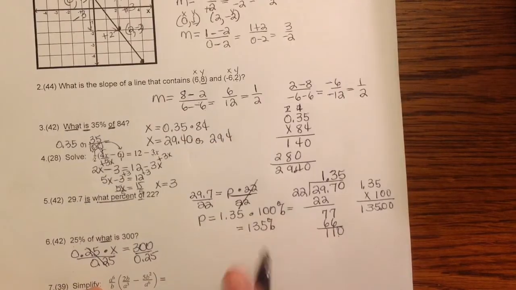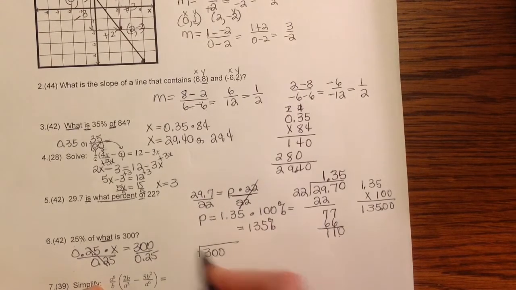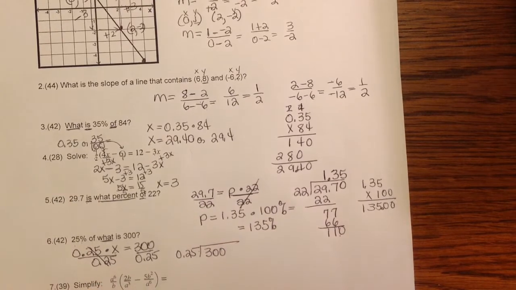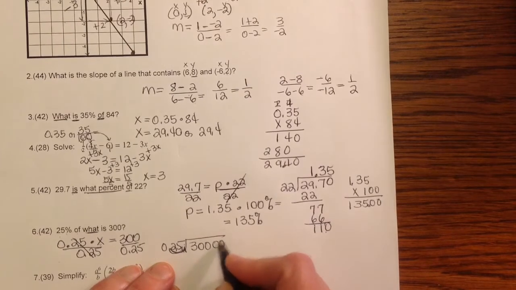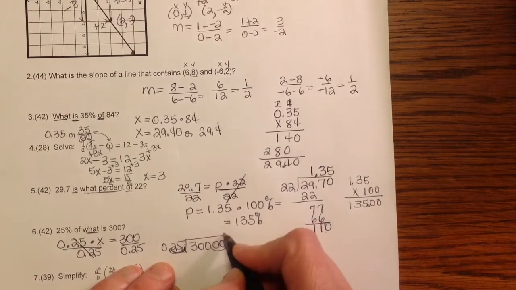And we'll come over here and do our division. We've got the numerator, 300, divided by 25 hundredths. You can't divide by a decimal. You have to have it as a whole number. So we say move the decimal place. We're actually multiplying this number by 100. And if we multiply this number by 100, it's going to make it 30,000.